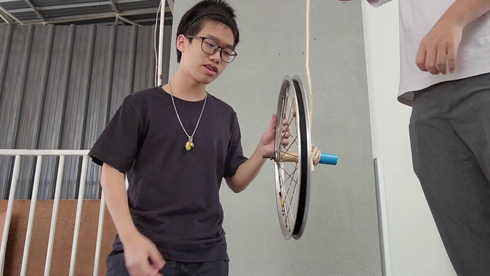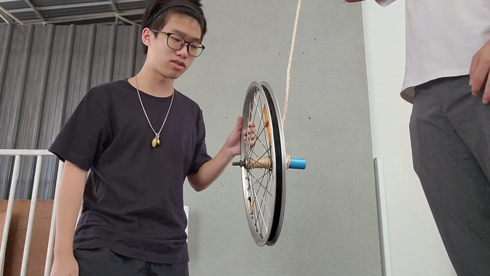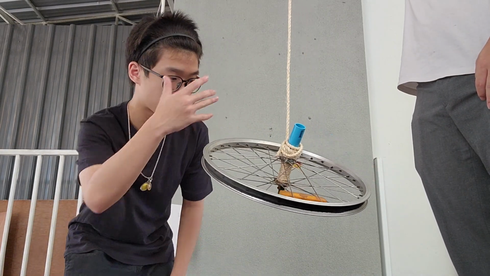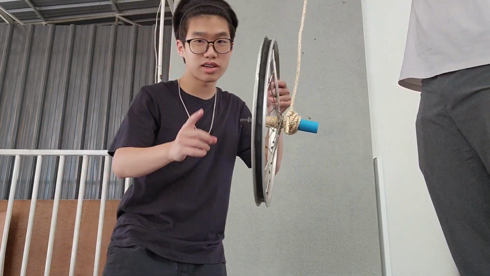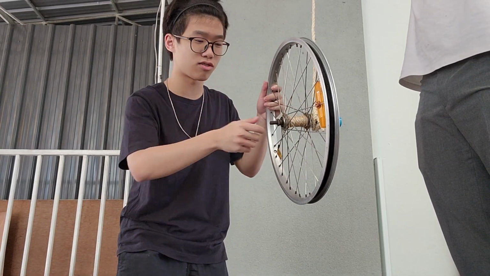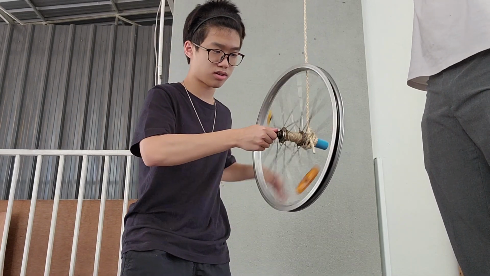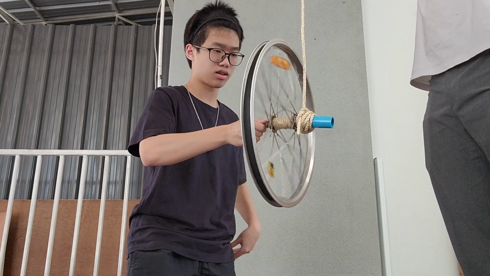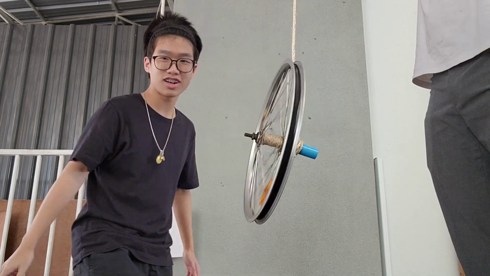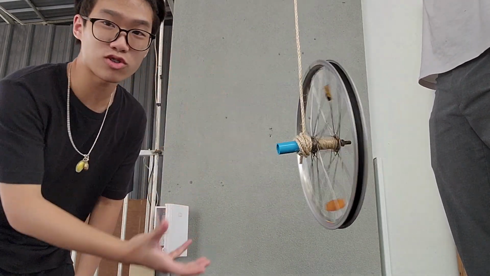So as we know, if we just let go of the wheel, the force of gravity will act on the bottom and it will drop down. However, if we add a twisting motion to it directly on our side and add angular momentum, if we just do it fast enough, the wheel won't drop down.